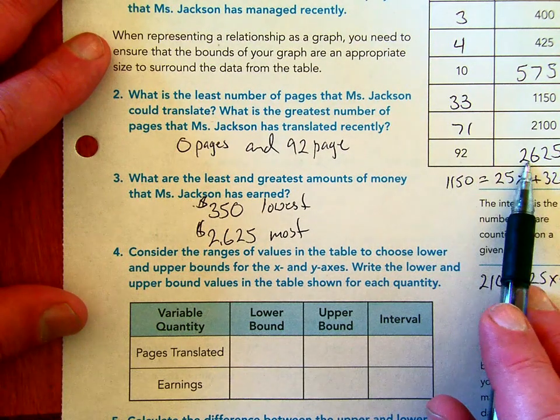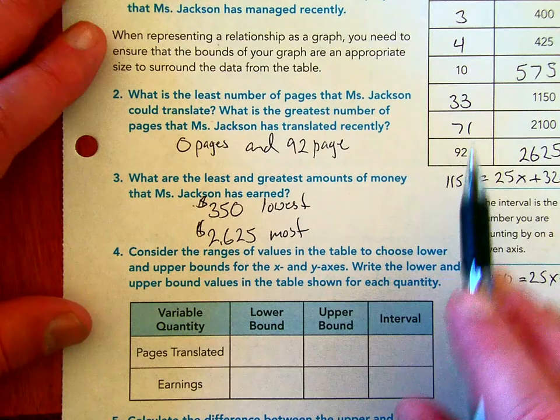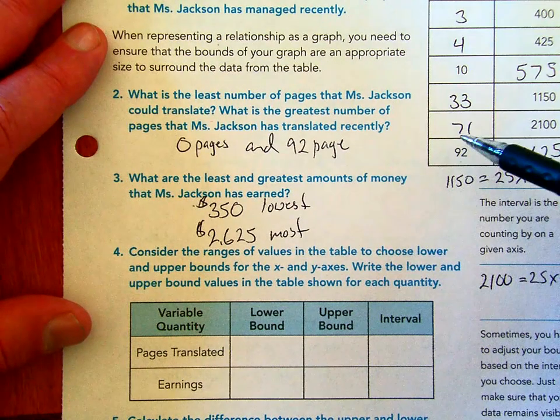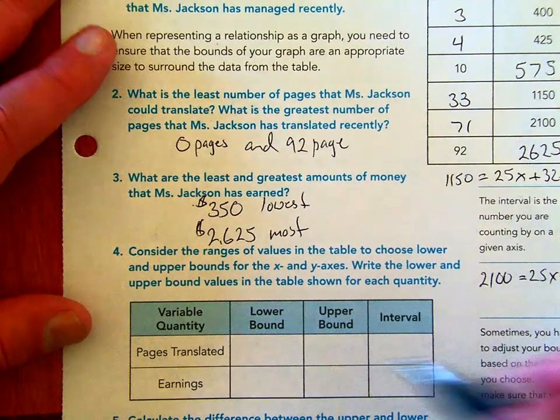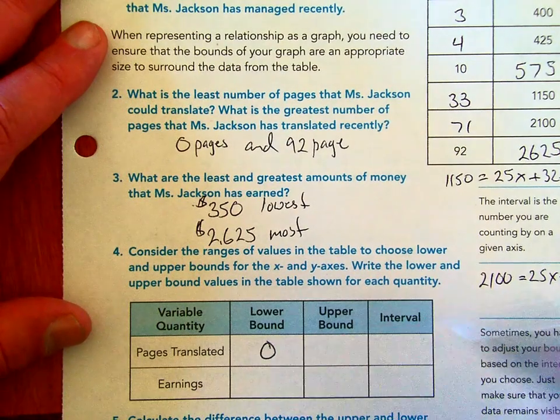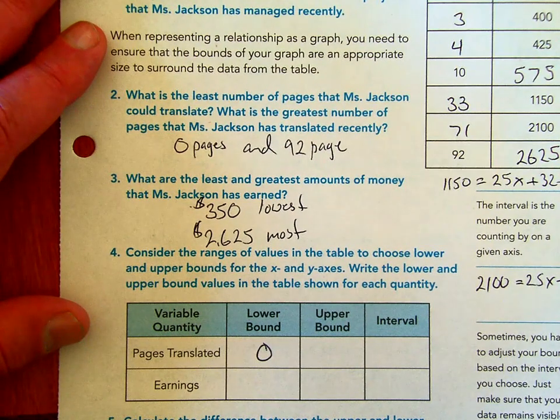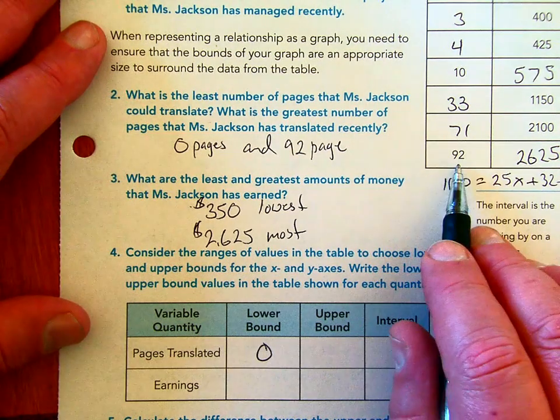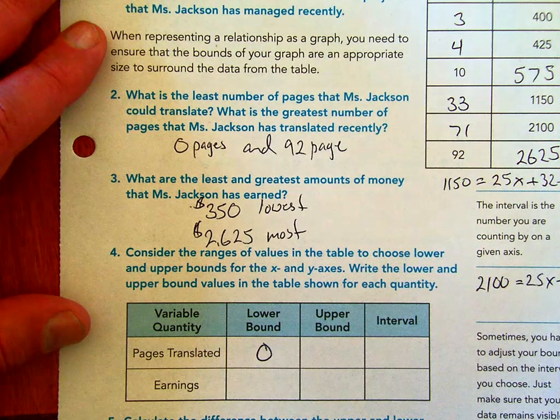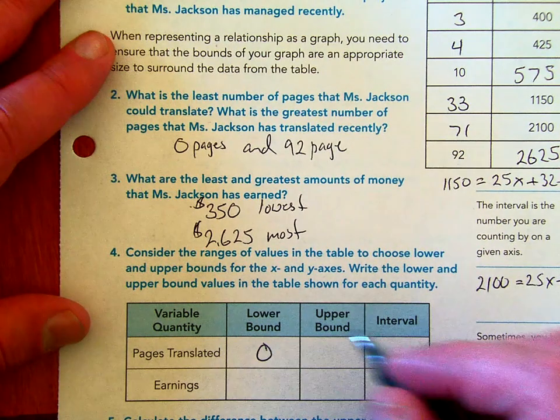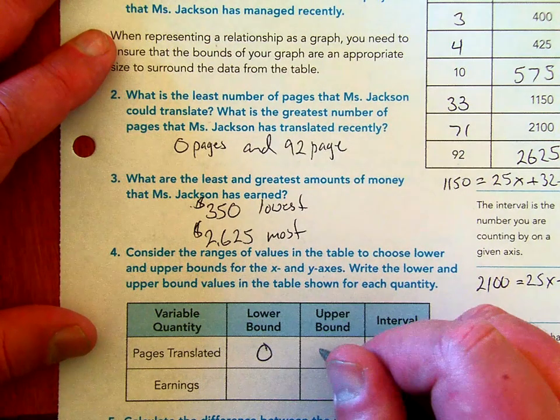So when I'm looking at number of pages, the lowest bound, if she translated 0, I would say 0 pages translated. And then the upper bound, she did 92. We could just take it at 92, but I would like to go with a nice number. And so I'm going to say 100.